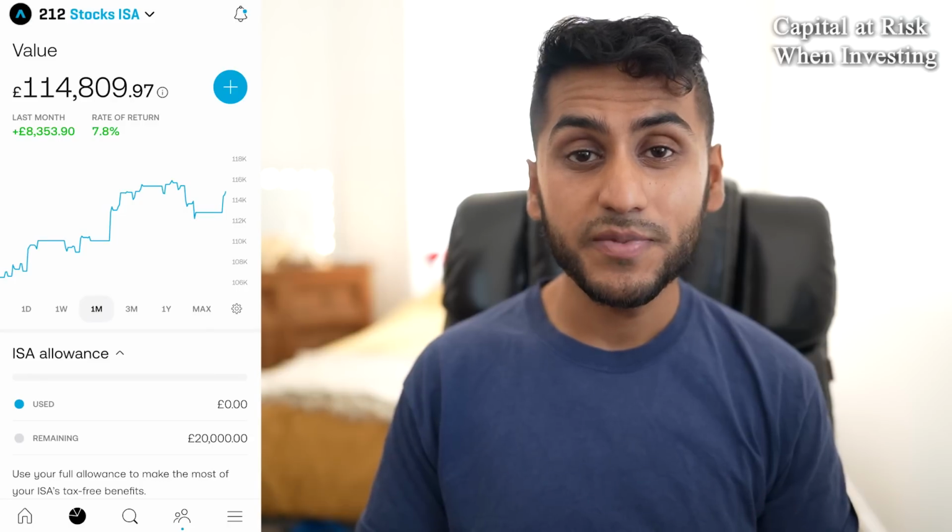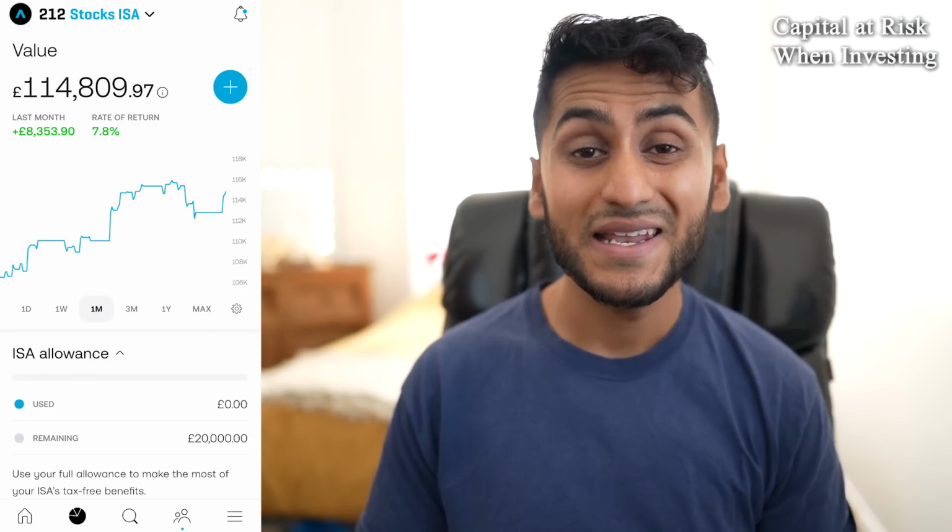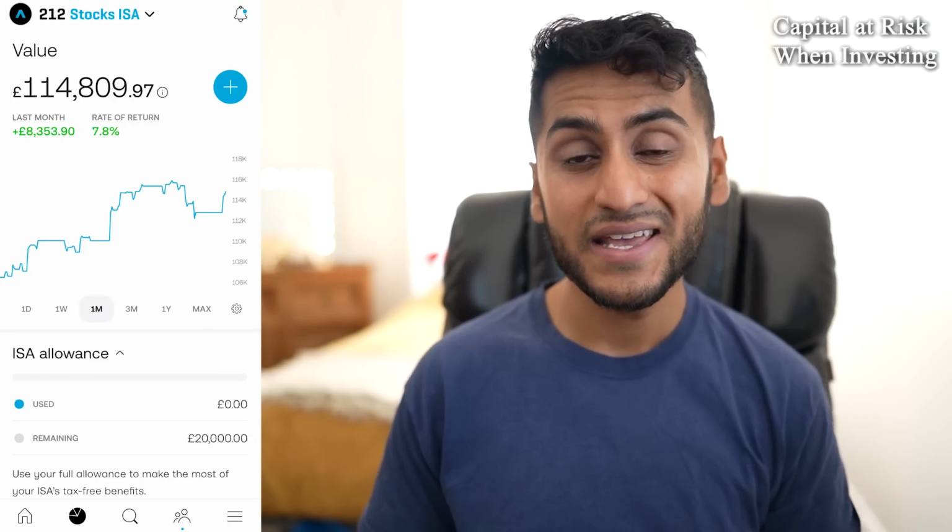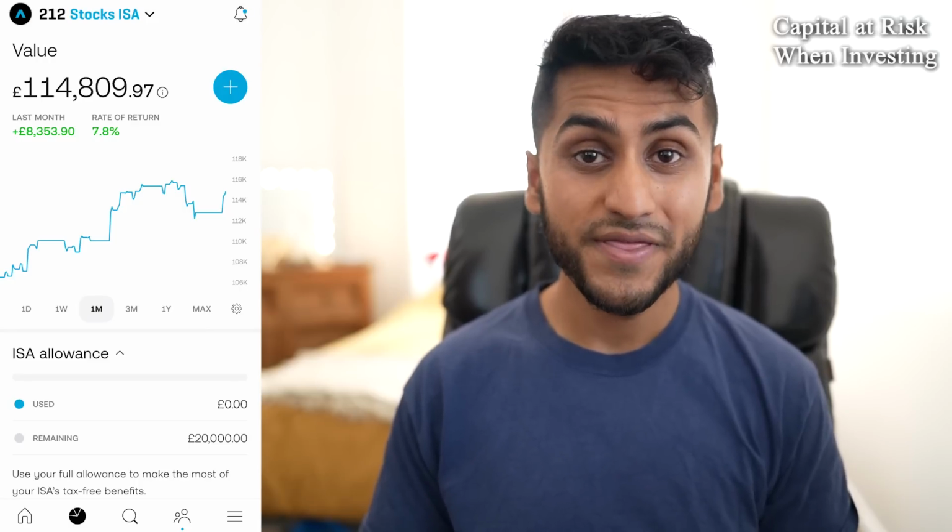Trading 212 seem to be making a lot of new changes, and I like new things as it gives the end user more control over their investments.